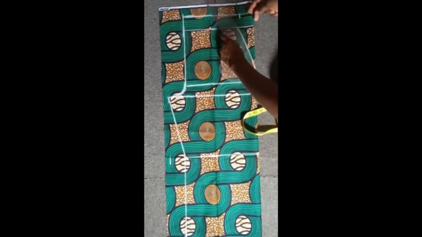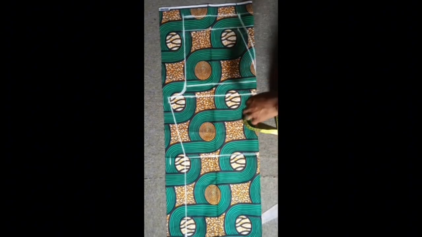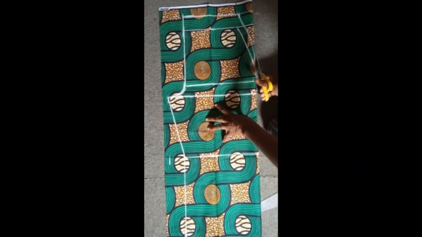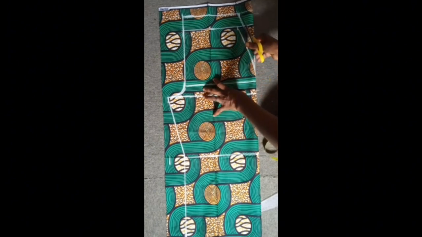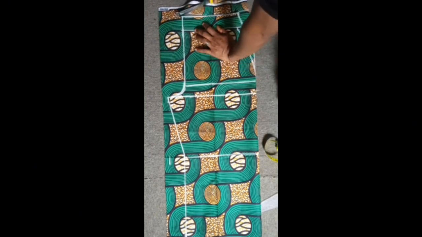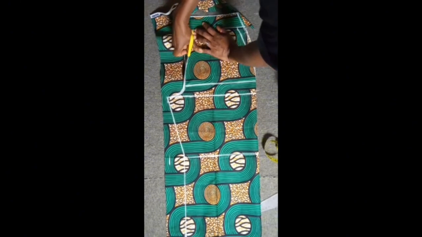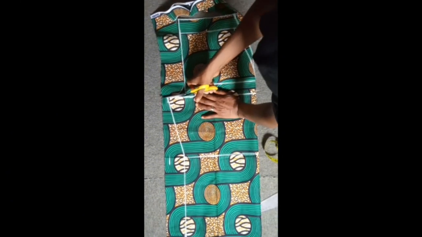So I will just extend. I actually forgot to note that I want it as a high waist trouser. So now I'm going to cut it out. So please note that this is the front part of my trouser. This is just the front part. When I'm done with this, I'm going to show us how to get the back parts.